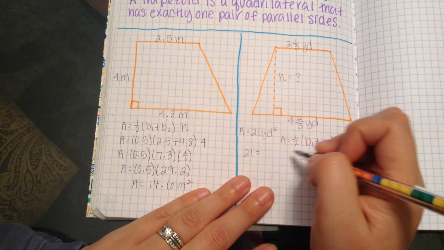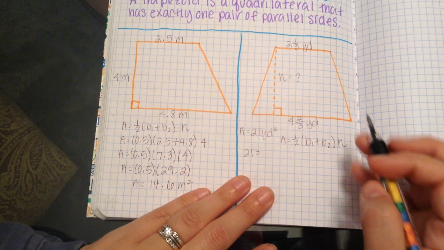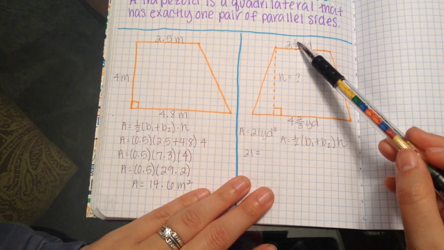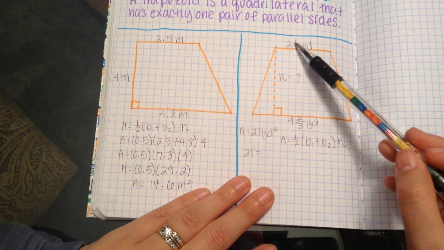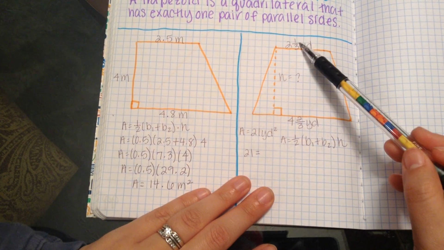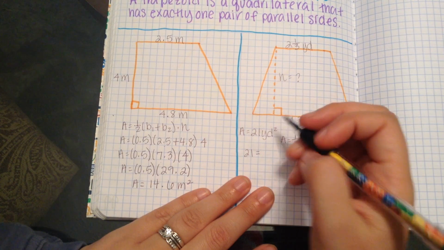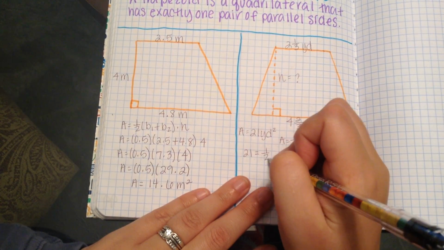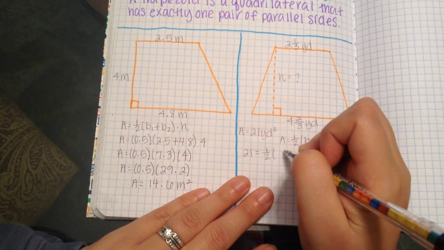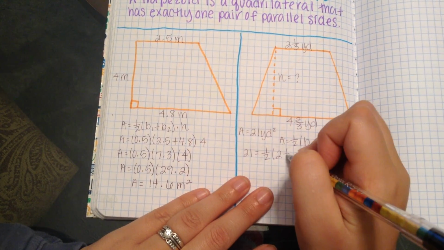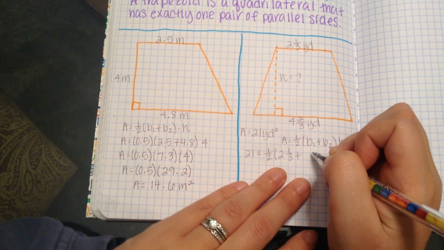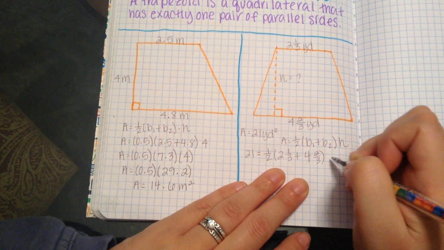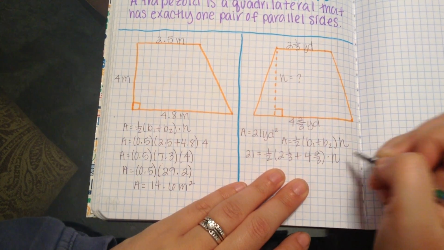we're going to change it to decimals, or actually for this one we're going to leave it as fractions because we already have 1/3, this is a repeated decimal, this is also a repeated decimal, so I'm going to go ahead and leave it as a fraction. So I'm going to have 1/2 times, I'm going to add 2 1/3 plus 4 2/3, and then times the height, okay?